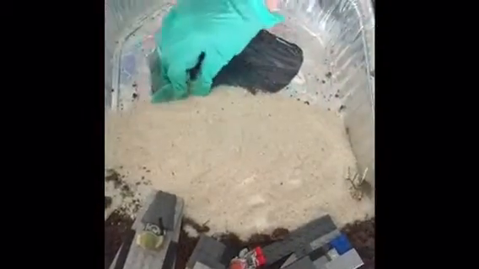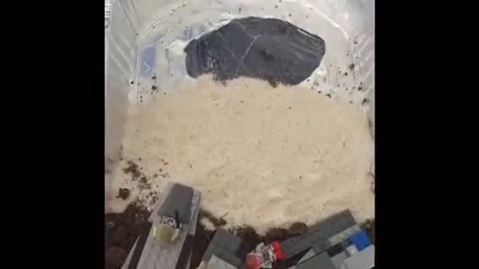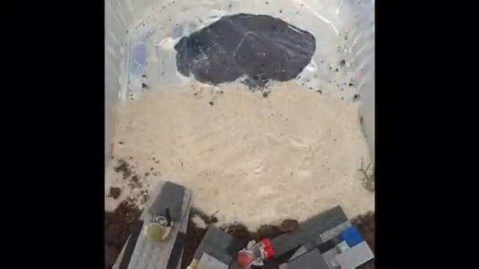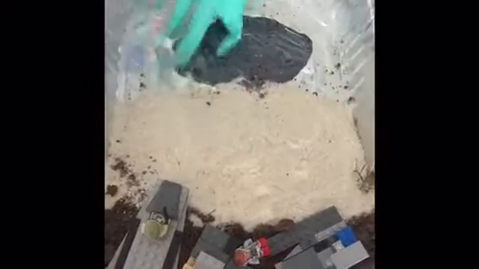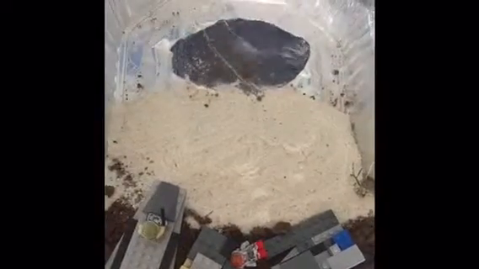Then we're going to get our water source and pour it in the little part where we made our hole.